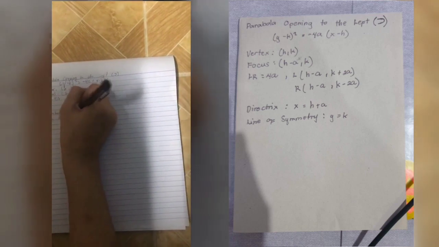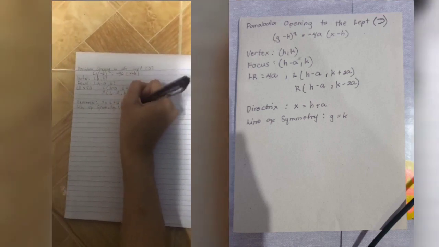For the directrix, x equals h plus a. And last, the line of symmetry, y equals k.